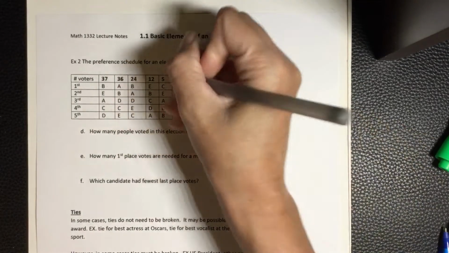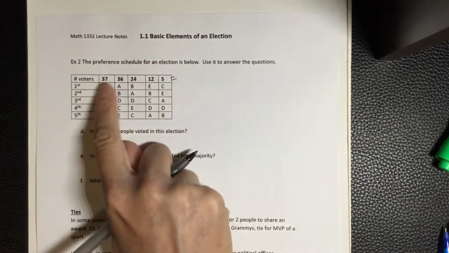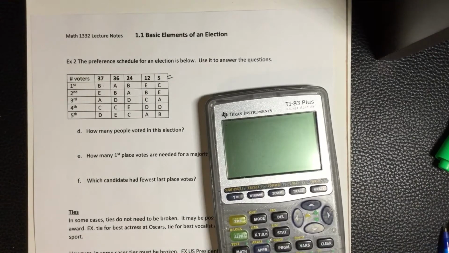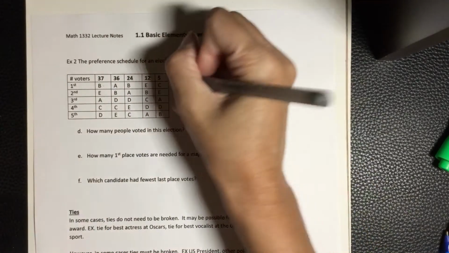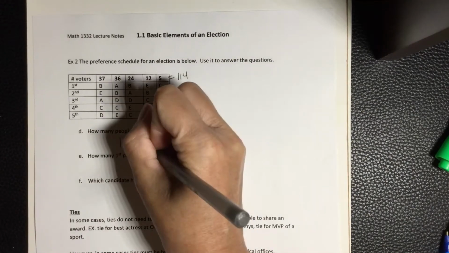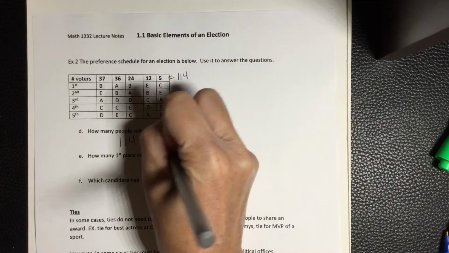So to get the total number of votes, we would add up all these numbers across the top. Let me just grab a calculator really quick. We have 37, 36, 24, 12, and 5 for a total of 114. And I like to write that out to the side. So I'm going to write that over here. So we had 114 voters.